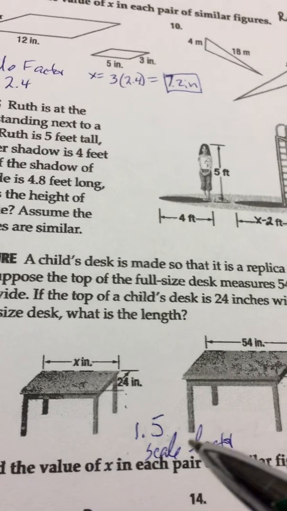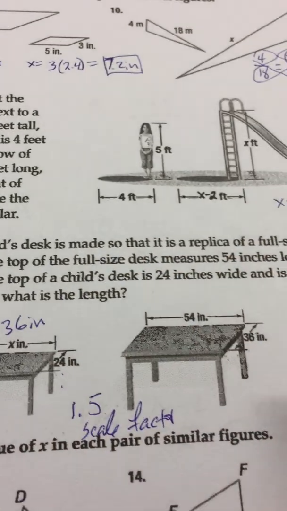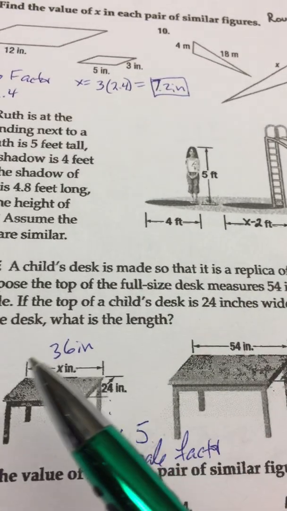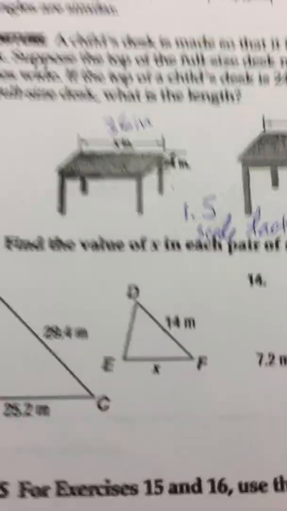This one's 36 inches. So this one, x winds up being 36 inches. Which is kind of funny, because this was 36 inches over here, but it just happened to work that it was also 36 inches across the length there. Okay, these two down here.